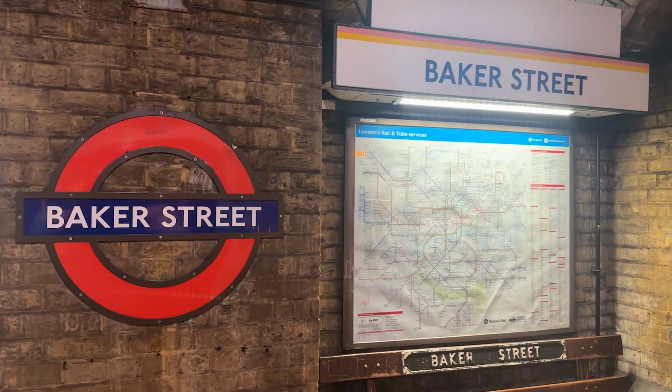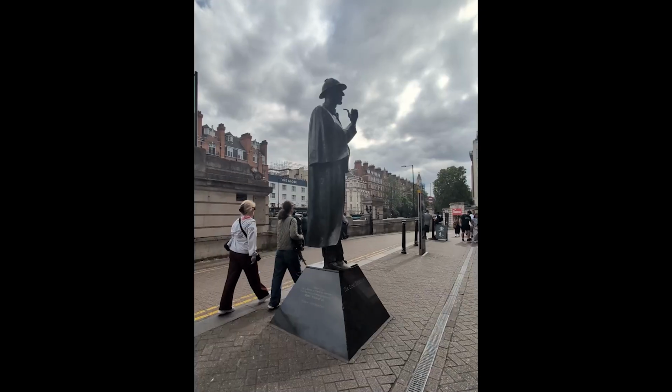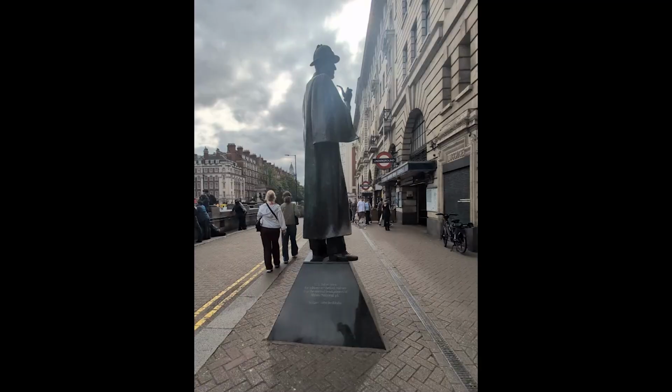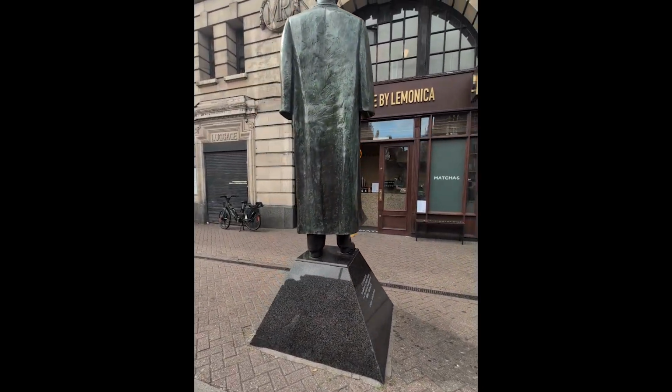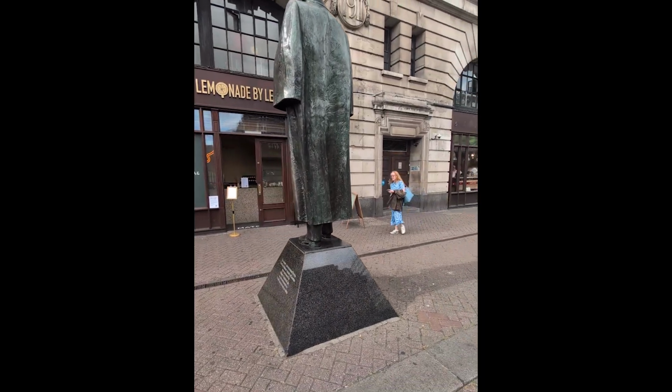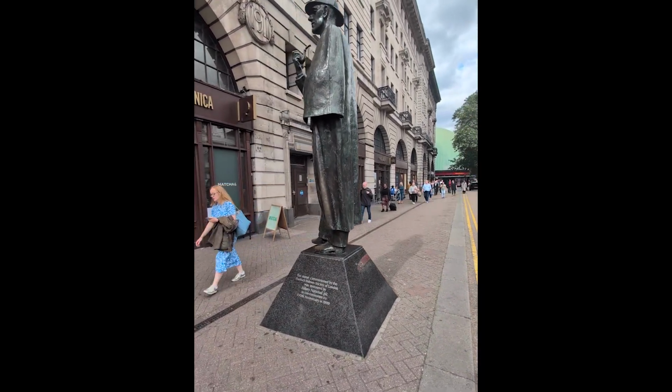I selected the statue of Sherlock Holmes in London. So the plan is to scan the Sherlock Holmes statue with Scaniverse. So here is the statue, and I start walking around it, scanning from every angle. People were constantly passing by. I have to do 2 or 3 rounds to be sure that I scanned everything.